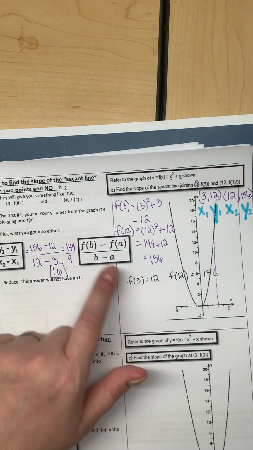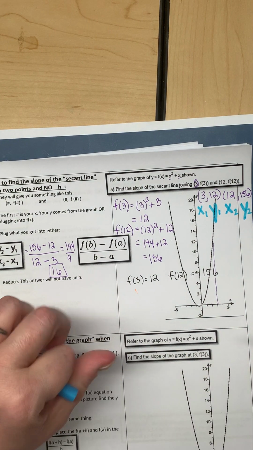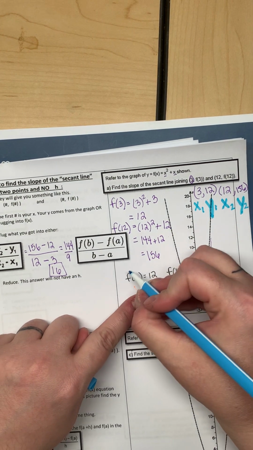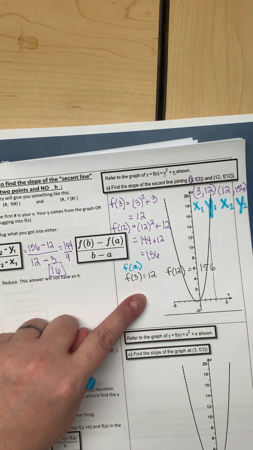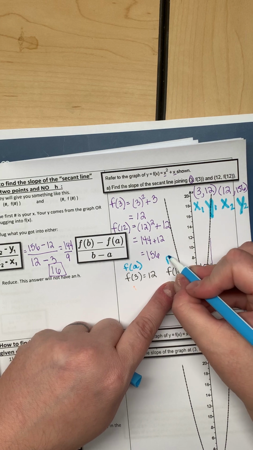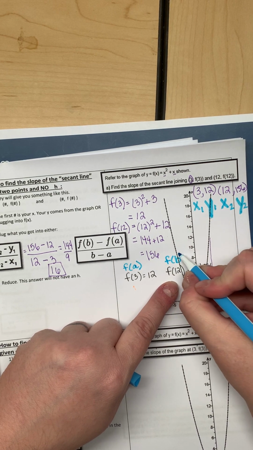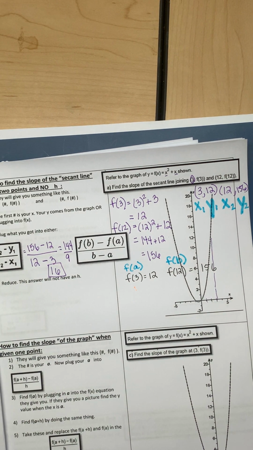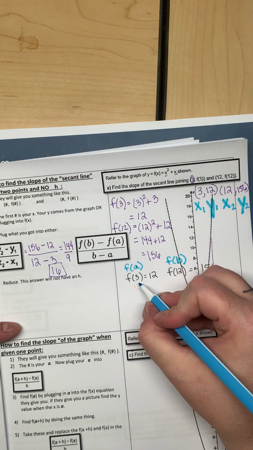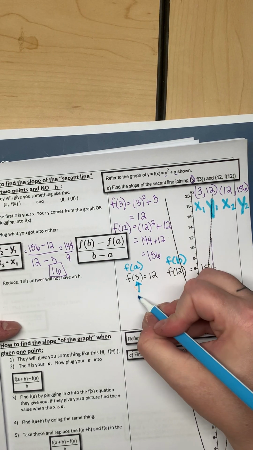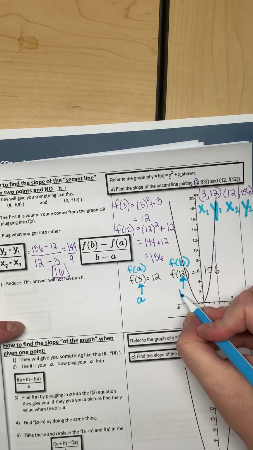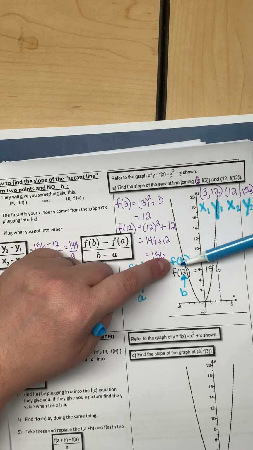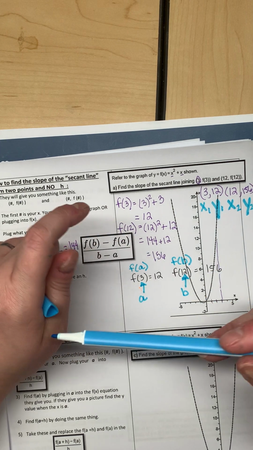If I want to use this formula instead, f of 3 is like saying f of a, and f of 12 is like saying f of b. So a is your 3, and b is your 12, because instead of f of b, it's f of 12.